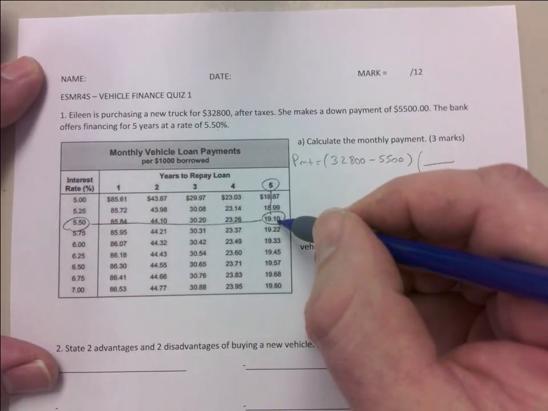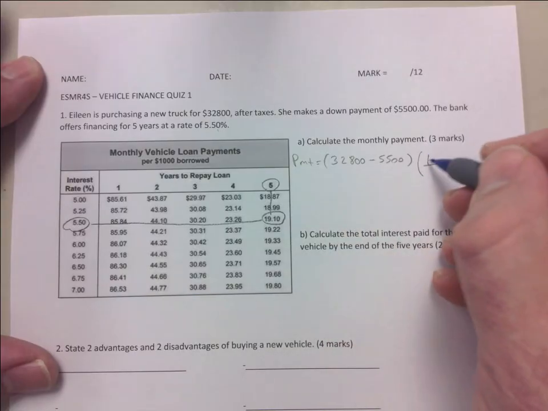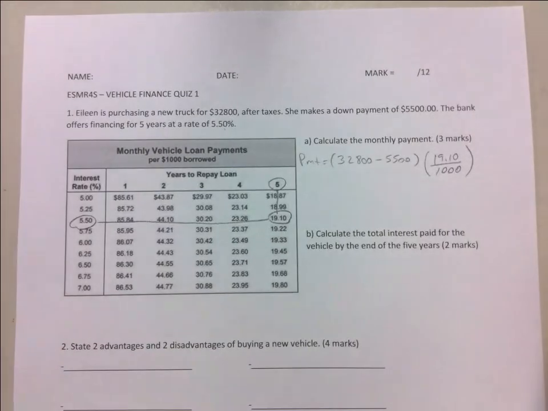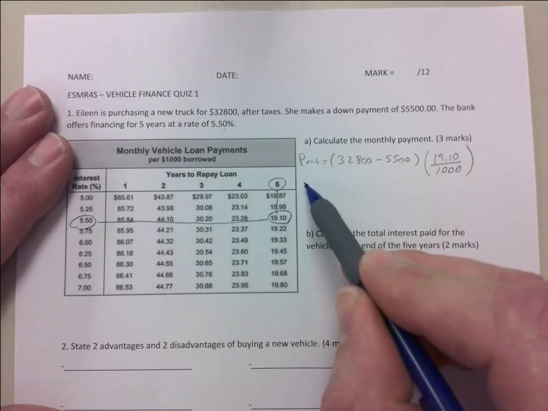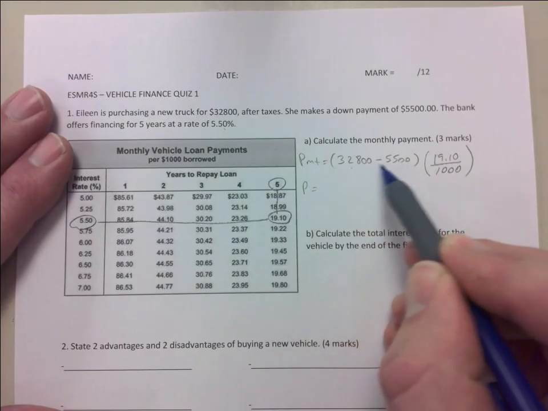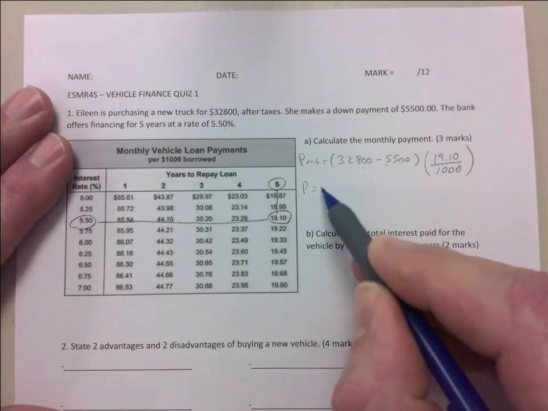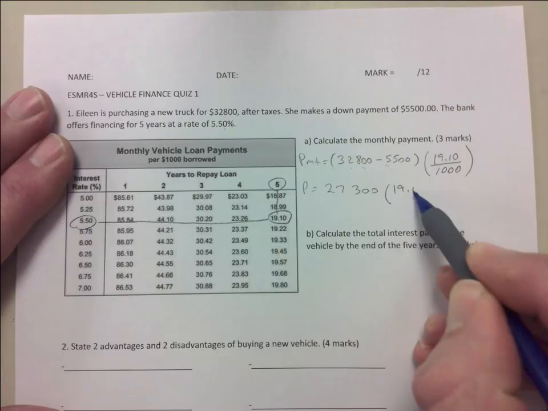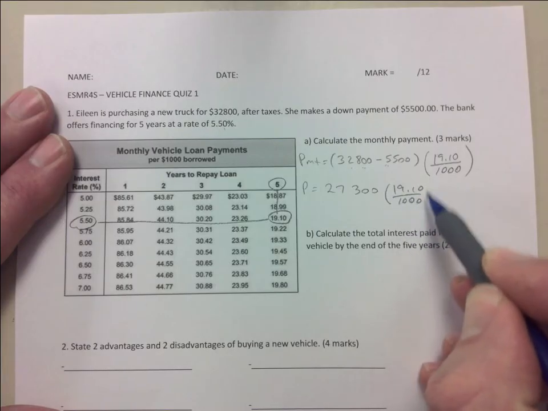If the 1910 is circled, or if the 1910 shows up here, you get 1 mark no matter what. If you get everything else wrong, you will get 1 mark for this particular question. I will do one more line where I show what I get when I subtract these. That's 27,300, 1910 over 1,000.